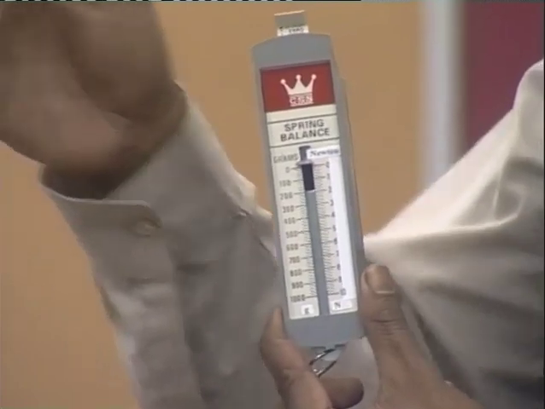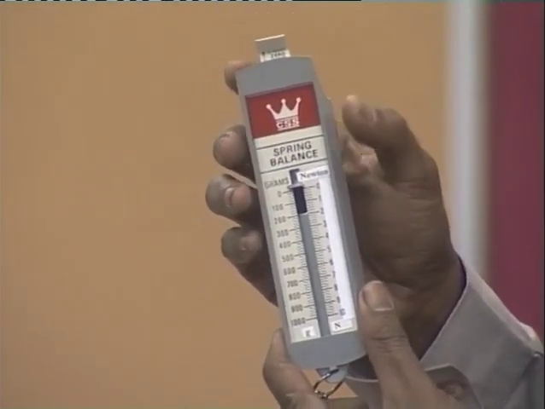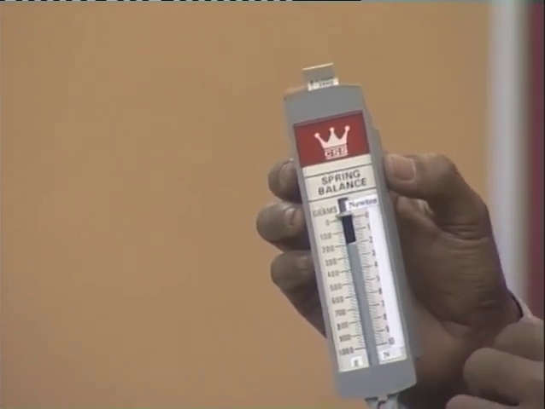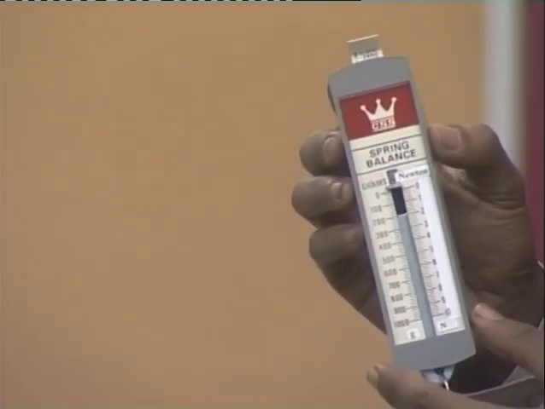Can you put that away and listen, please? I just asked you to get out the spring balance. I'm explaining something here which is important, and you've got to understand this.